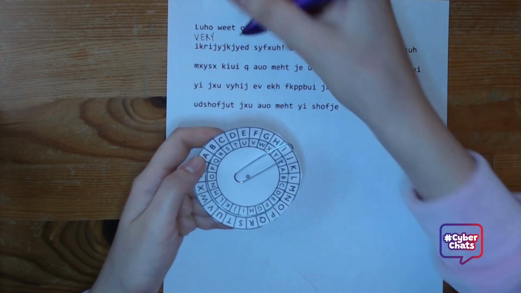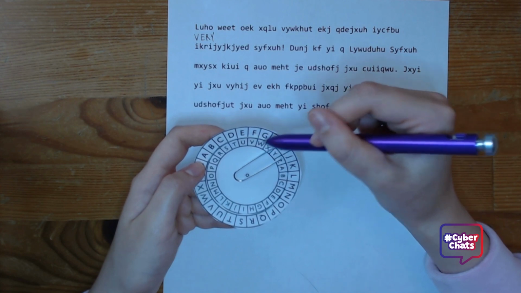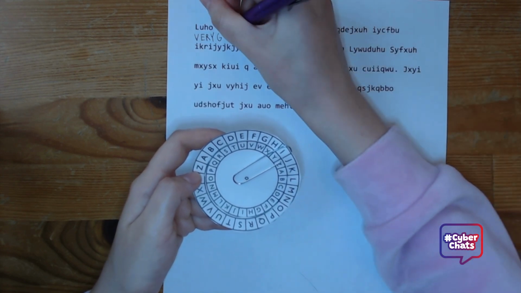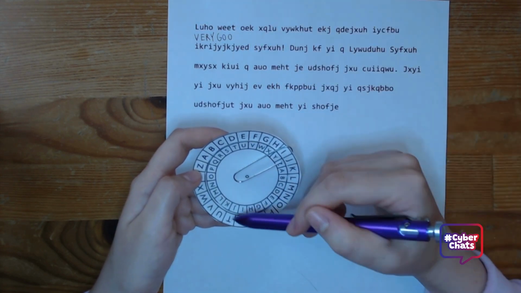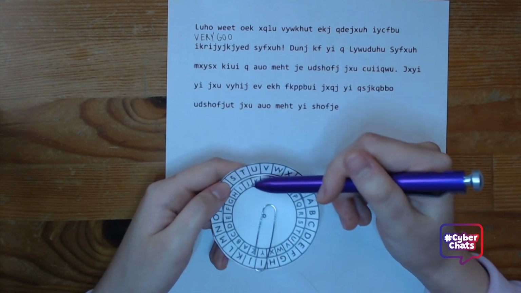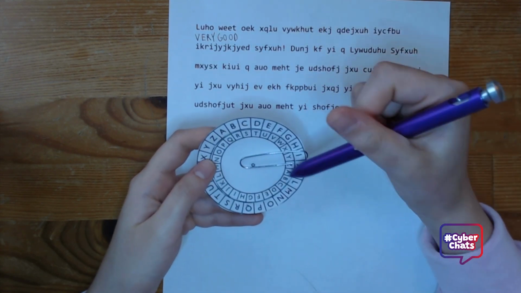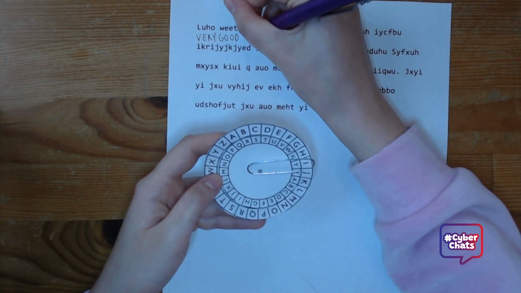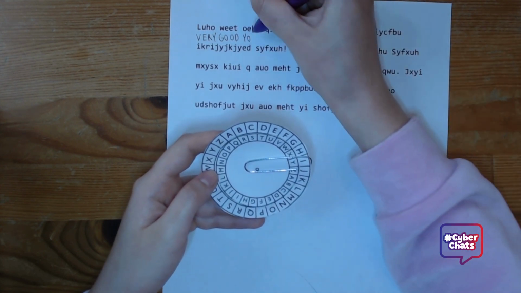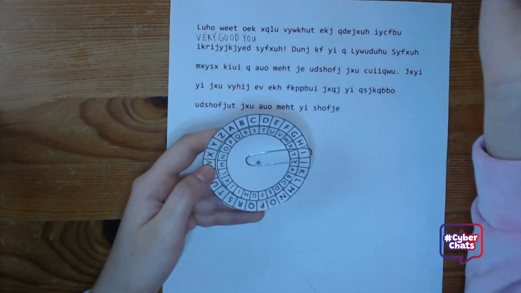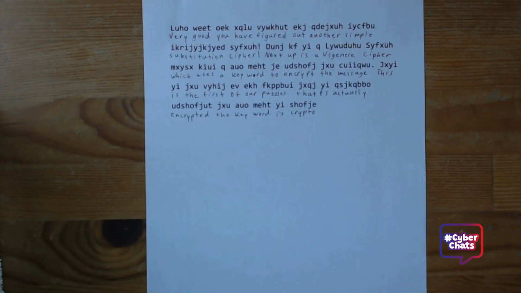Now for the next word, W, the inside wheel, matches up with G. E. Let's see what E is. E is O. O. T is, let's find that, D. Okay, one more word. Let's see, O is Y. E is O. And K is U. Once you've filled in all of these letters, it should read, "Very good, you have figured out another simple substitution cipher."